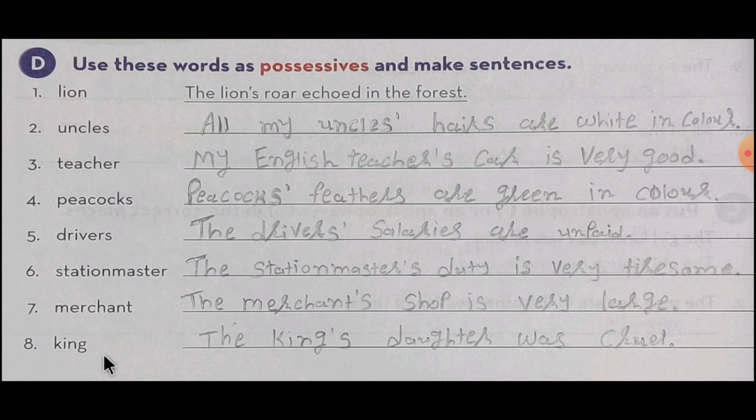Number 8, king. The king's daughter was cruel. It is an example only. King is here in the singular form. So the king's daughter was cruel. So these are the sentences. You can make sentences of your own, but you have to follow the rules of where to use the sign of apostrophe and s with singular nouns and plural nouns in the possessive form.